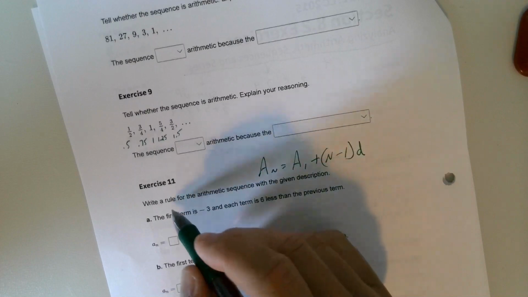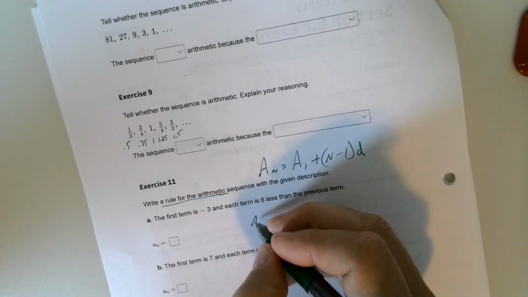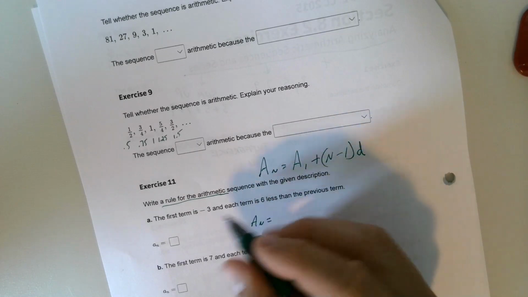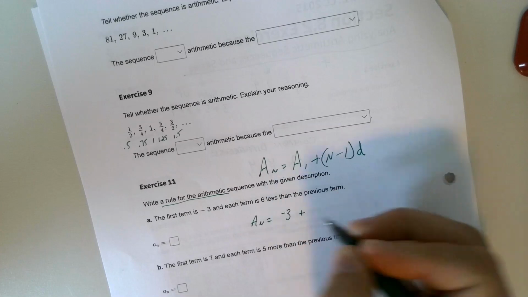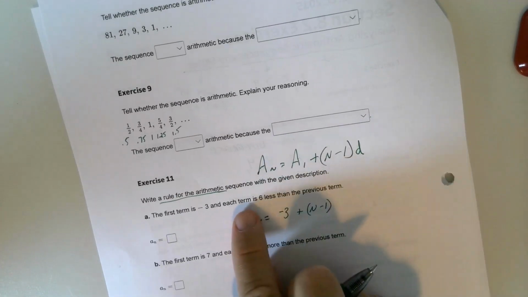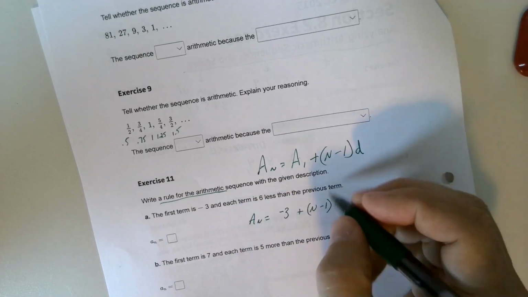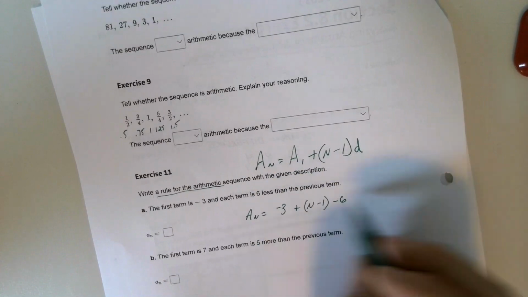It says write a rule. So a rule is one of these right here. a sub n is equal to a sub 1, that's what that says, right? And the first term is -3, so -3 plus n minus 1. And it says it is 6 less than the previous term, so times -6. So that's the general rule.